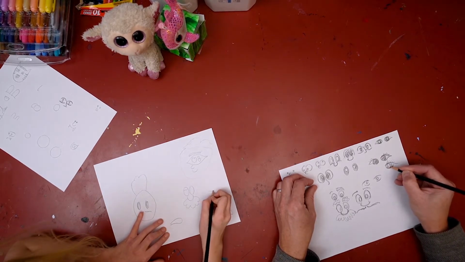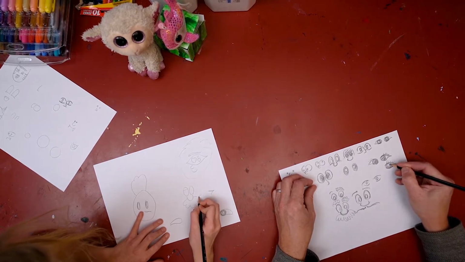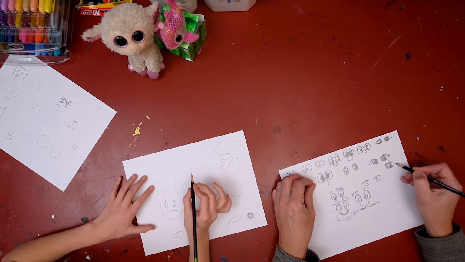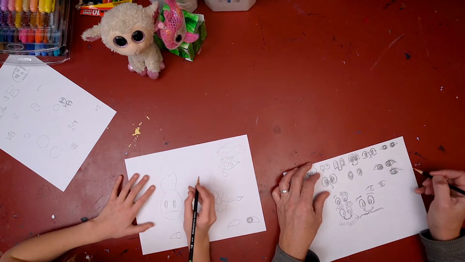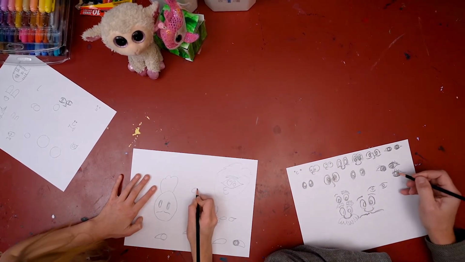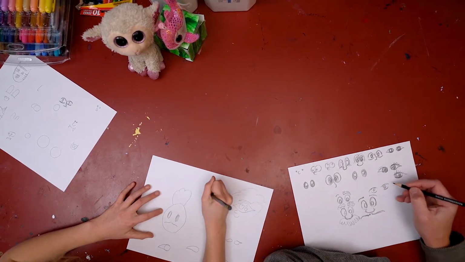We're looking at all the different elements here. The pupils look like that. You have these beautiful eyelashes that go with it, and then maybe you put an eyebrow over it. So eyebrows and eyelashes are a very important part of the way the eye is created.